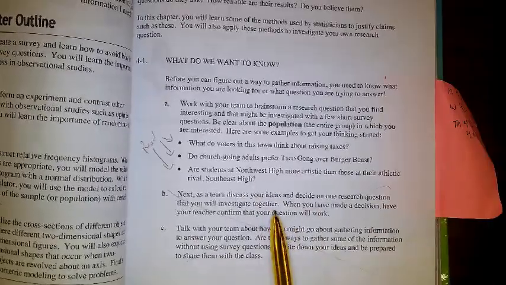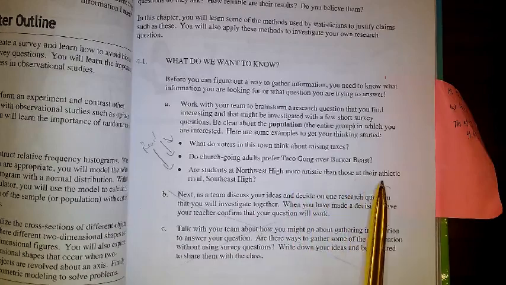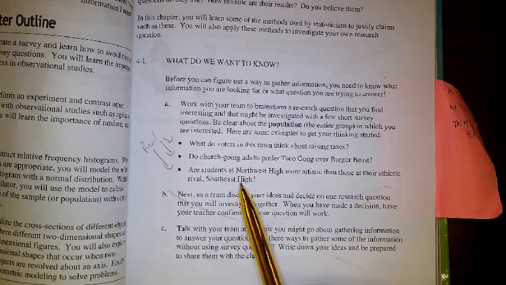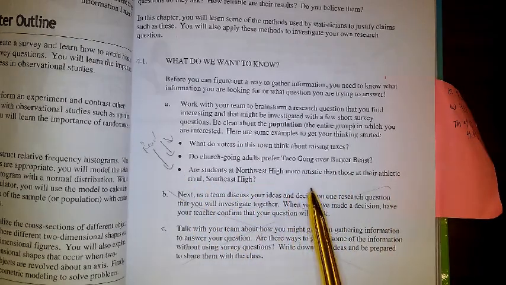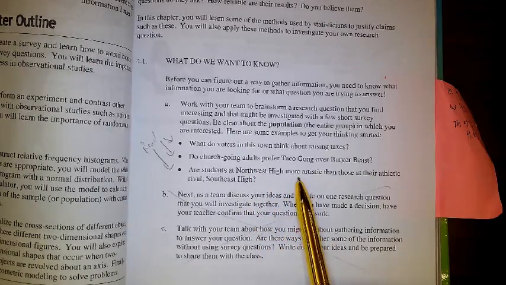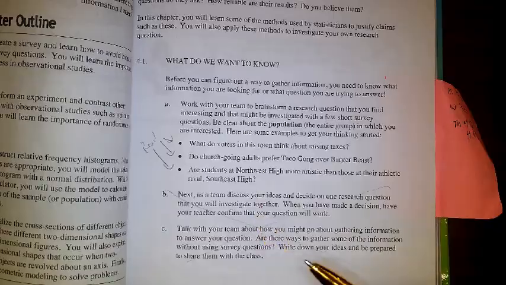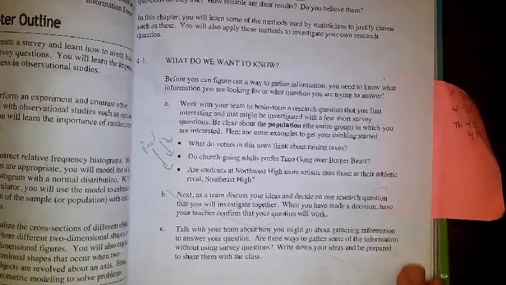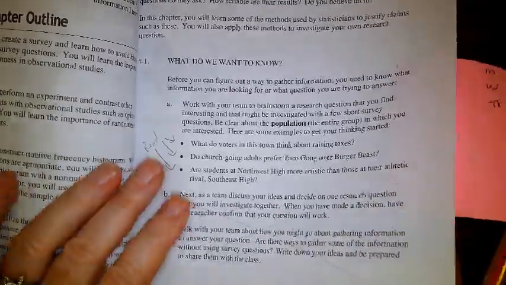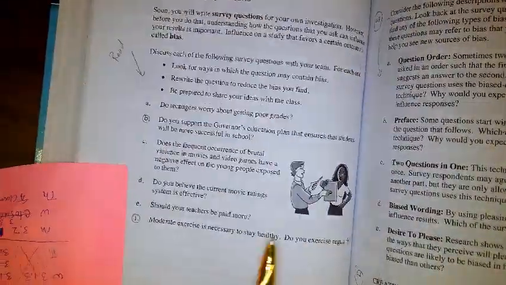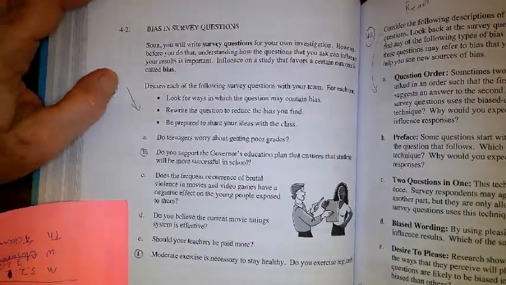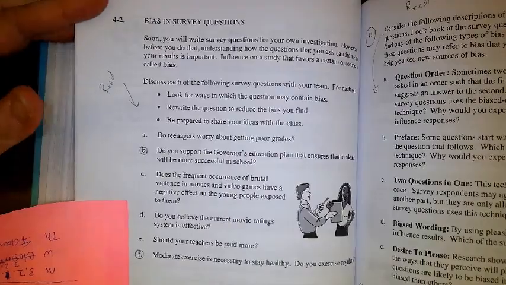That's your target population. Or this next one says, are students at Northwest High more artistic than those at their athletic rival Southeast High? So on this one, your target population is going to be the high school students of Northwest High and Southeast High. So that's just an introduction. We're not going to do a class research project or big projects in this chapter. We're just giving you an introduction, and later on, if you ever want to take a statistics class, then you would get more into this. But for right now, we're just learning a little bit.